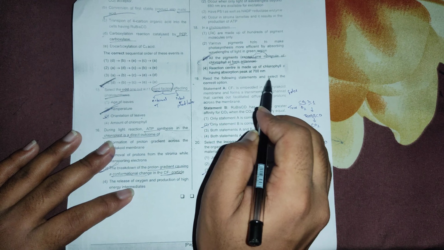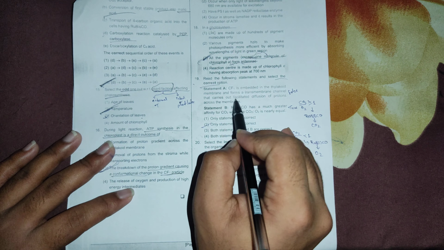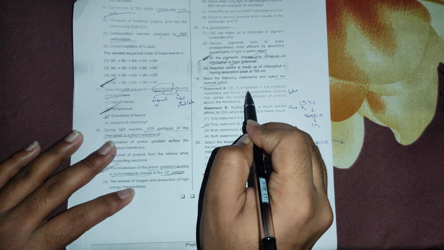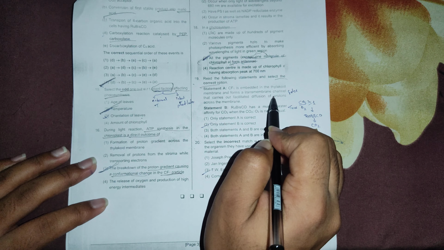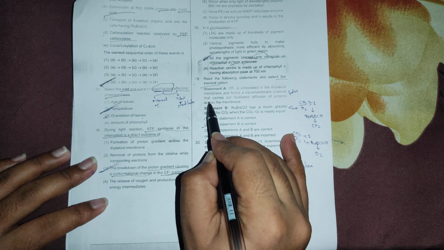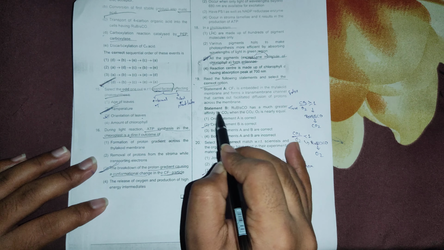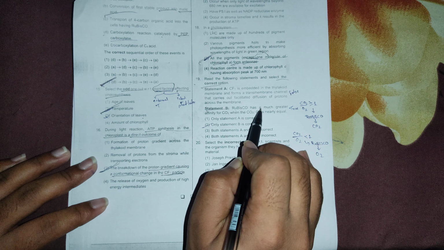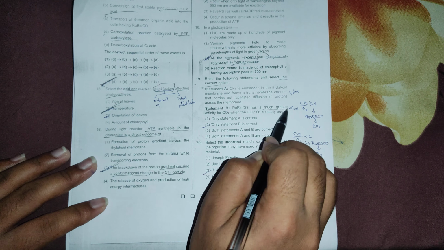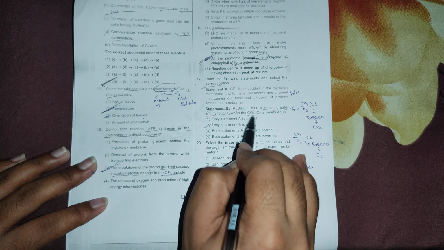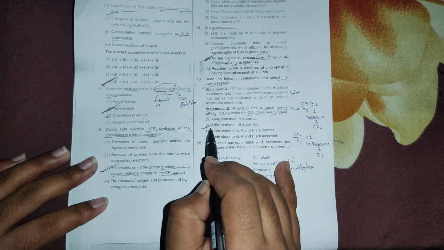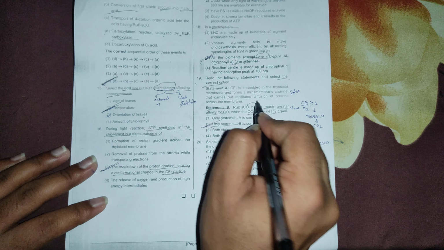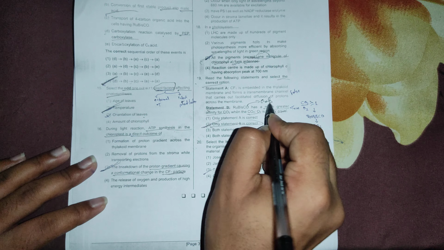Question number 90. Read the statements and select the correct option. CFO is embedded in the thylakoid membrane and forms the transmembrane channel that facilitates the transport of protons across the membrane. Statement B is Rubisco has a much greater affinity for CO2, and CO2 and O2 affinities are nearly equal. Only statement A is true and B is false.